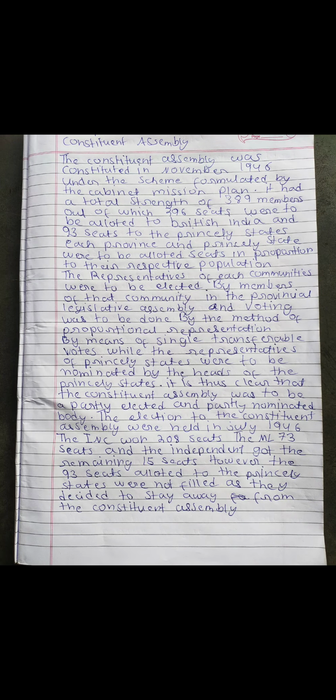Alright, let's begin. The Constituent Assembly was constituted in November 1946. Remember the year? It was constituted under the scheme formulated by the Cabinet Mission Plan. In the previous video, we also learned that the Cabinet Mission Plan came to India and formulated a scheme to provide the Constituent Assembly, right? So, under the scheme, the Constituent Assembly got formed in November 1946.